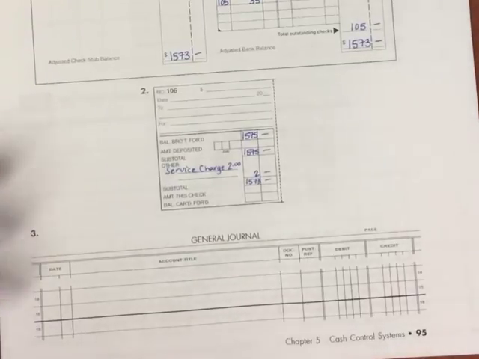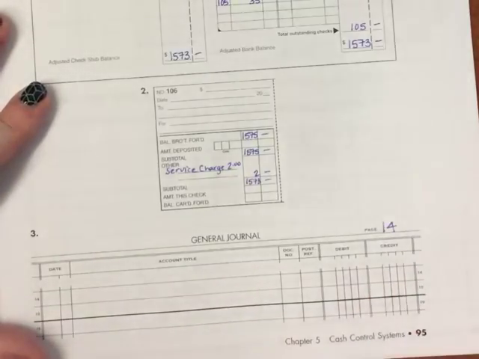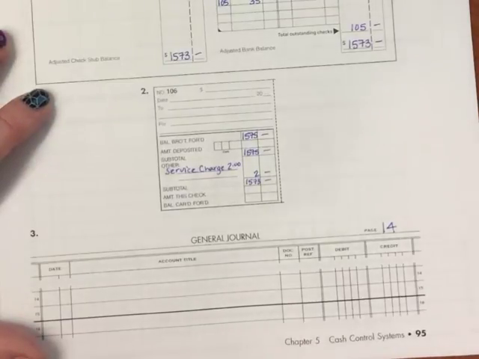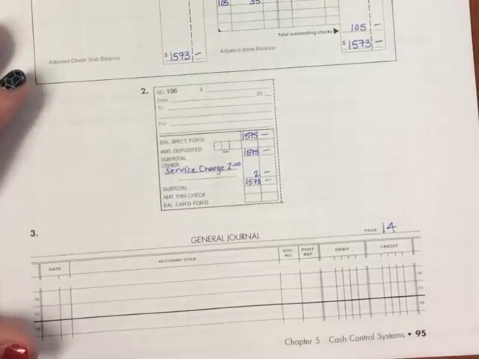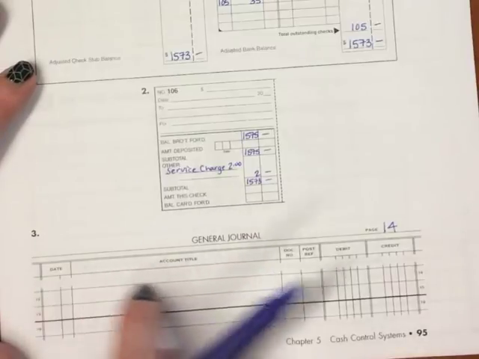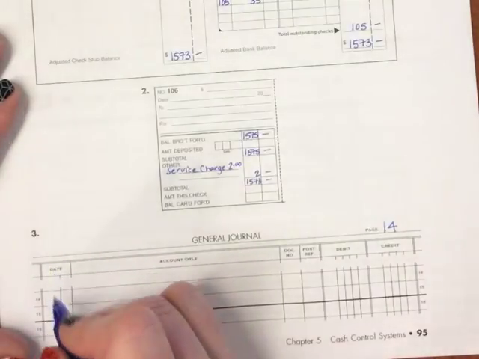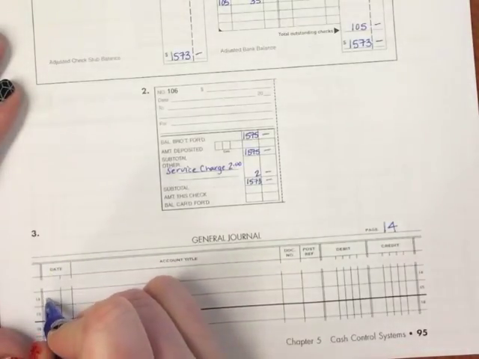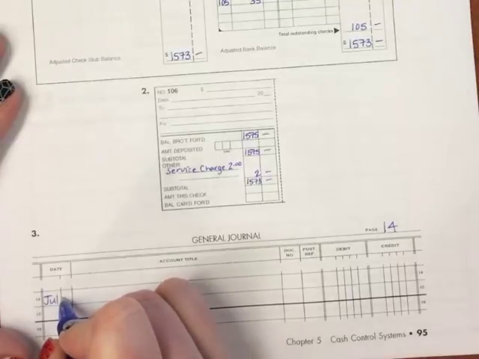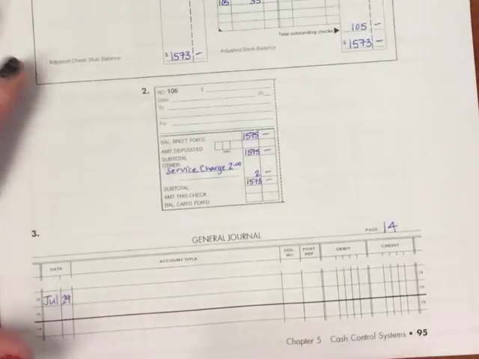Okay, step 3 says record the service charge on the general journal, page 14. So I'm going to go ahead and number this page 14. Use memorandum number 44 as the source document. And we're going to put this in miscellaneous expense. We're going to record this on line 14. This top part just indicates that there is part of the journal that's not listed. We are in July, so we'll put in JUL 29th. Now we're not at the top of the page, so we're not going to have to put the year in here.